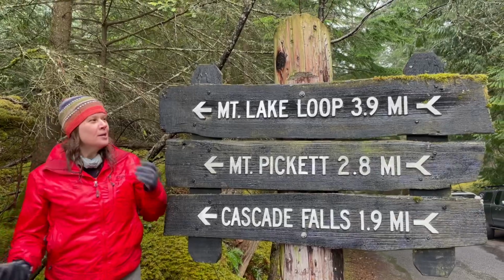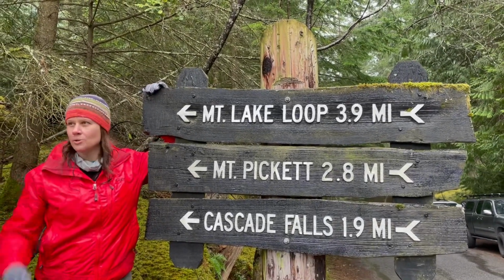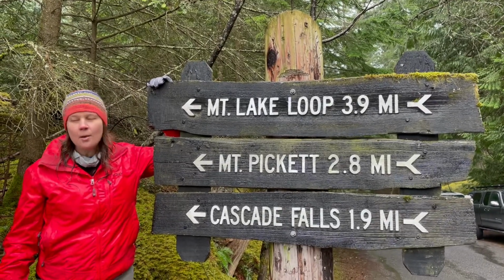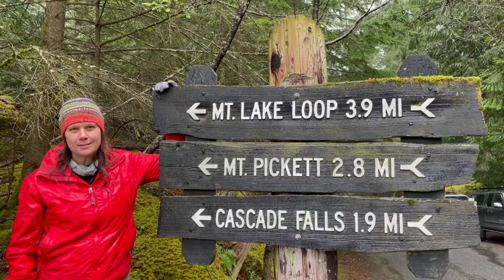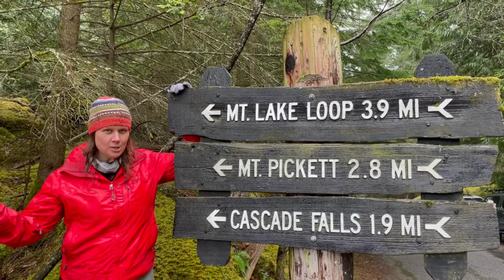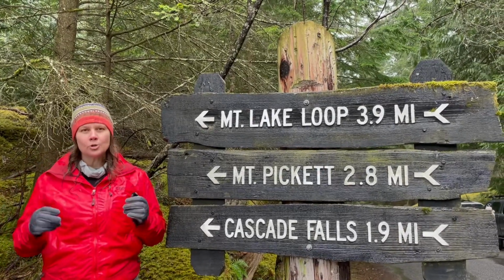So as you can see right now, we set out to hike Mountain Lake Loop. It's 3.9 miles all the way around the lake, with very little elevation gain. That's what we set out to hike. But our hike actually ended up close to 6 miles. And you'll discover why that is as you go on this adventure with us. But I need you to set up your graph so that you can virtually hike with me.